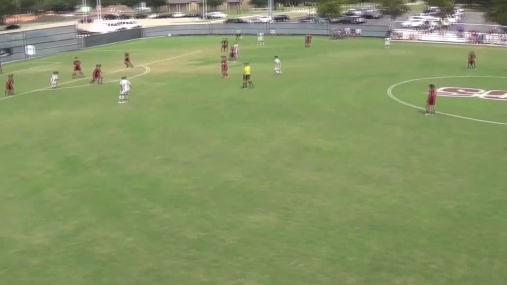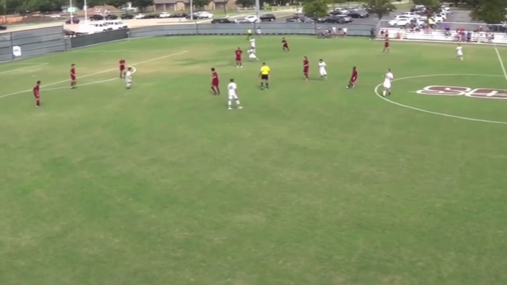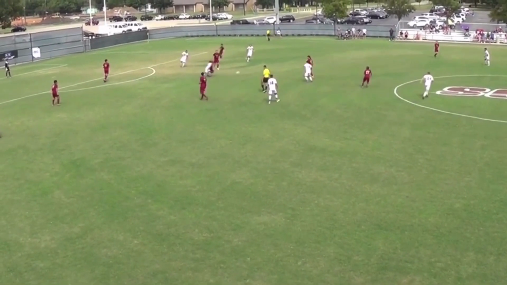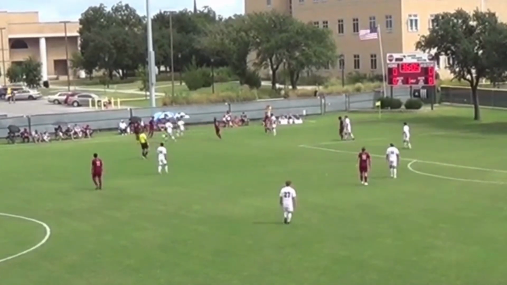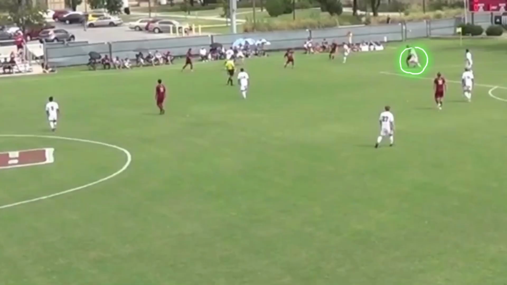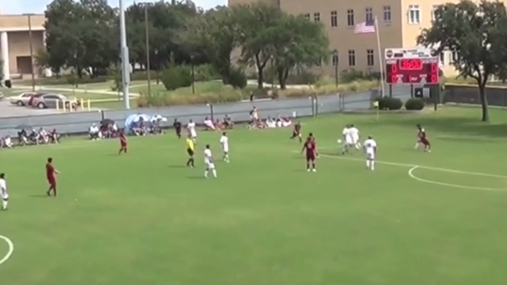So I get to the ball first here, and I decide to chip it up to our forward, but looking back, I think it would have been a better decision if I just played it to my mid or out wide. In this play, I leave my man to pressure the guy with the ball, and he passes it around me, but my center back and my fullback do a really good job covering for me here, and they get the ball clear of danger.